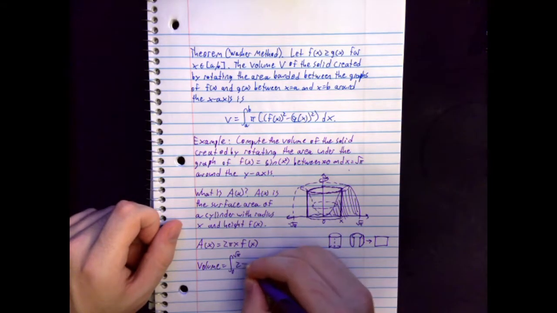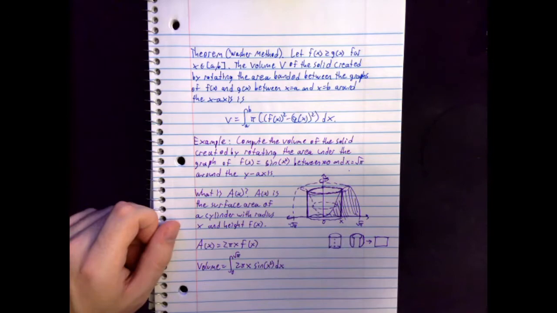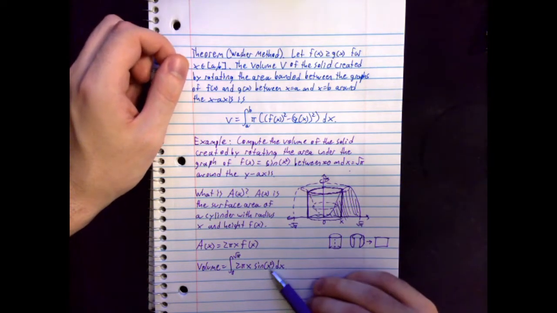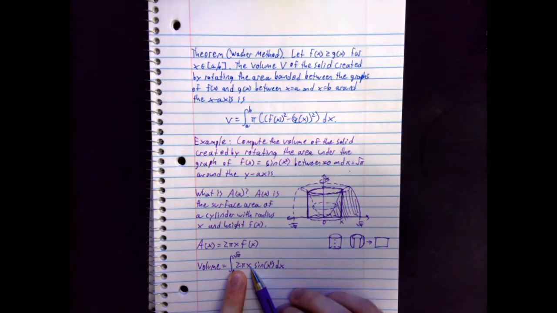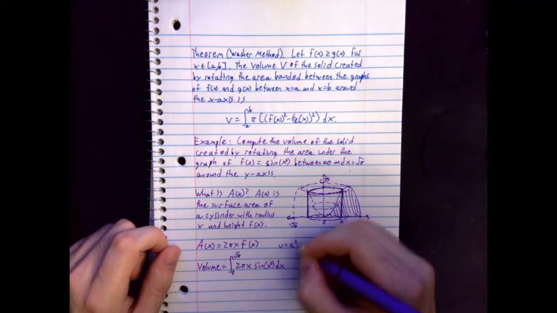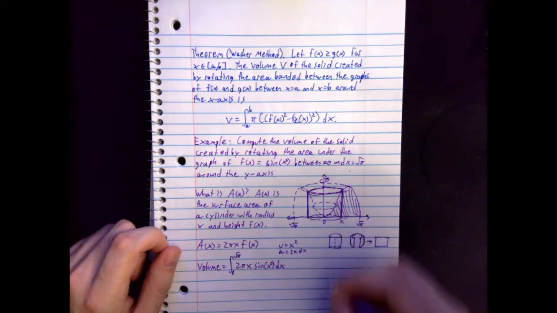I have 2 pi x times f of x, so sine of x squared dx. Now we can do our change of variables, and really the one that we want to do is letting u be x squared, because it's inside of sine of x, and its derivative, 2x, appears elsewhere in the integral. So if we let u equal x squared, then du, the new differential, is 2x dx.